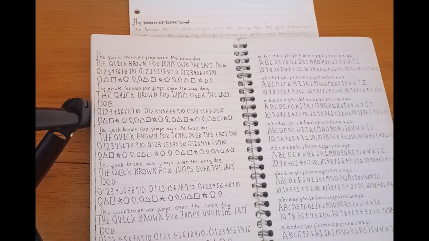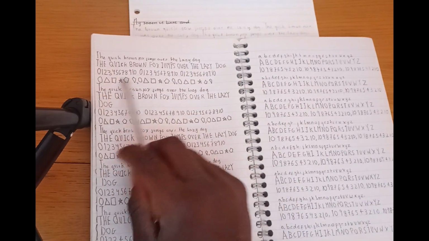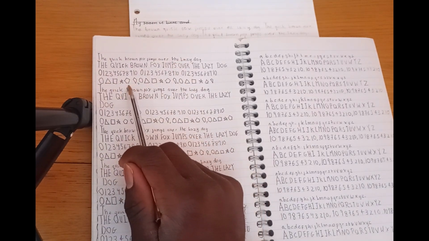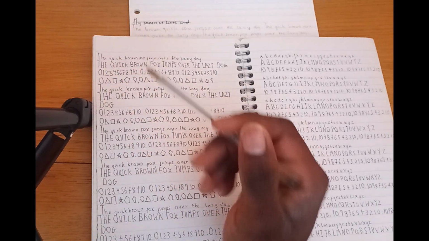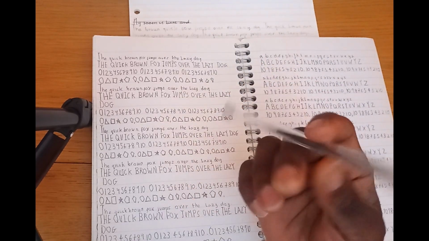I need to go further with this. So I then decided to draw some shapes. You've got a circle, a triangle, a square, a star, I think it's a hexagon, and a kite or a diamond sort of thing. So yeah, I was just experimenting with the writing.